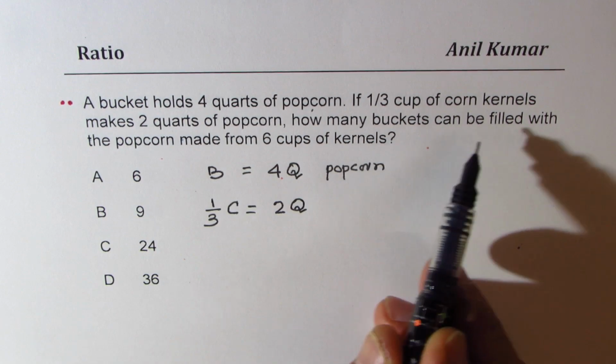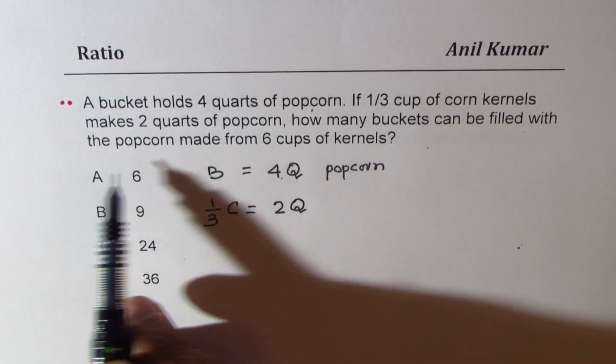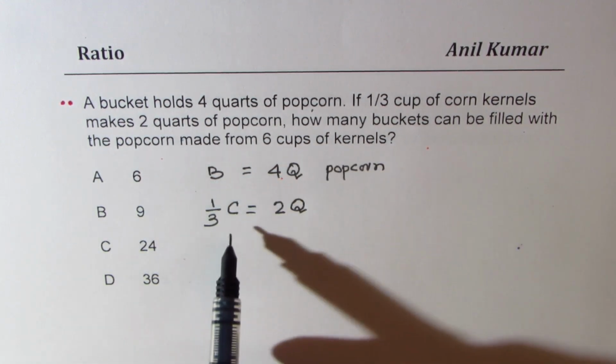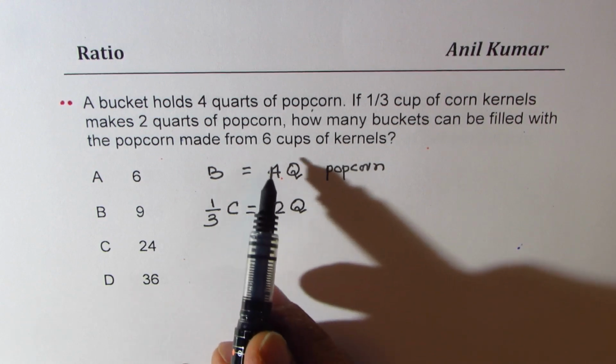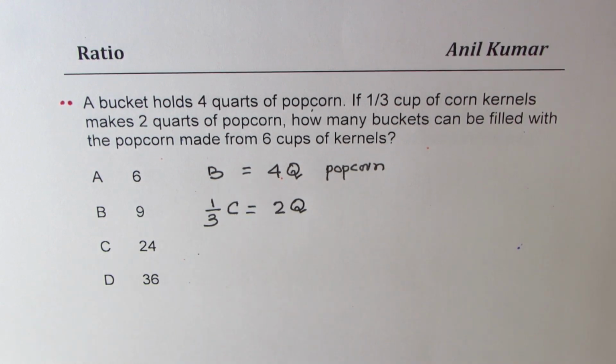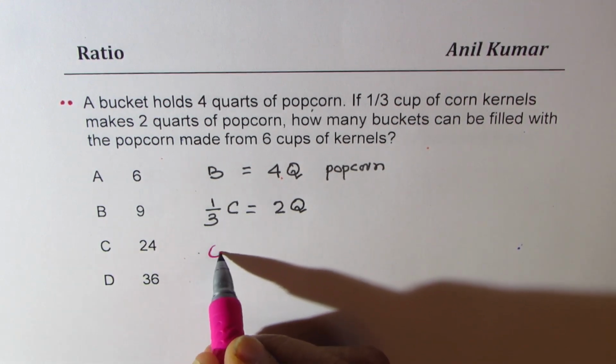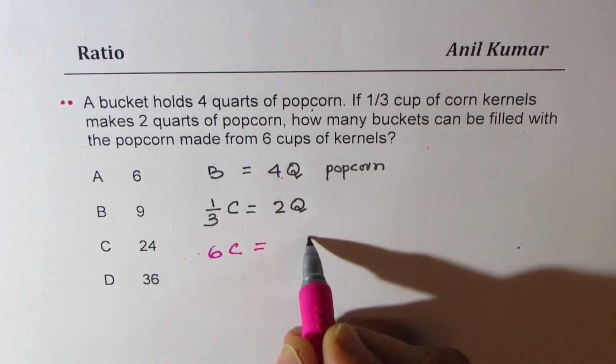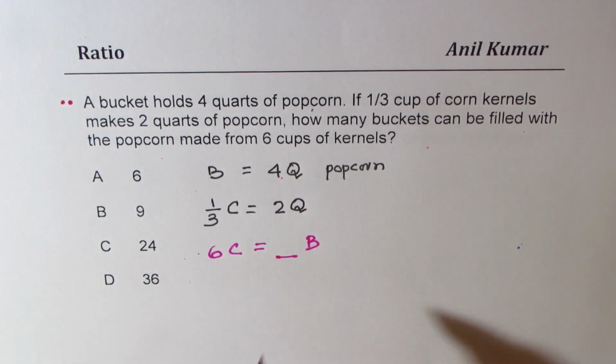How many buckets can be filled with the popcorn made by 6 cups? So we need to find, if we have 6 cups, how many buckets we get. That is what the question is. So it is kind of relating two different types of ratios. Perfect? But I hope it should not be very difficult.